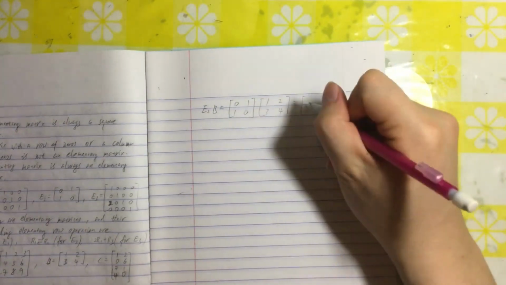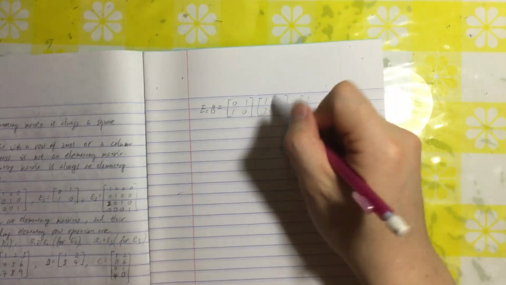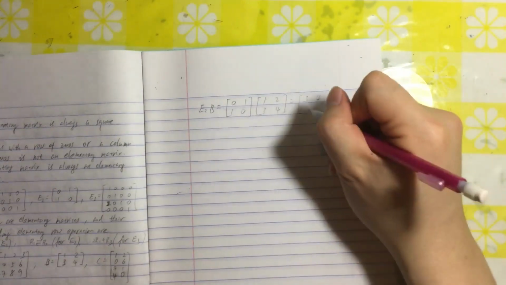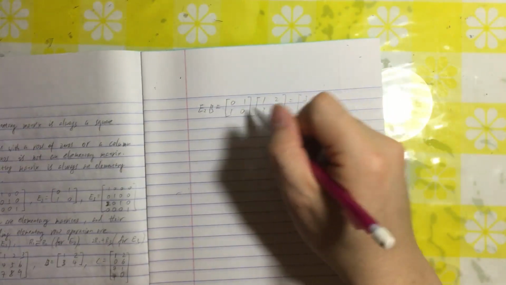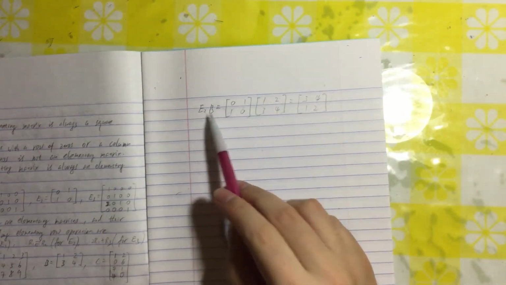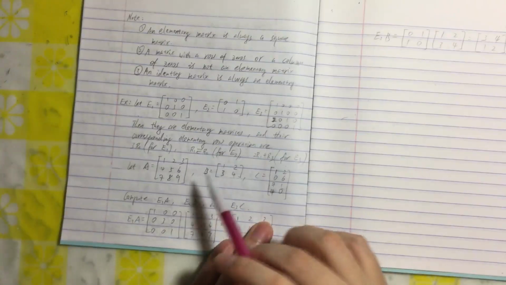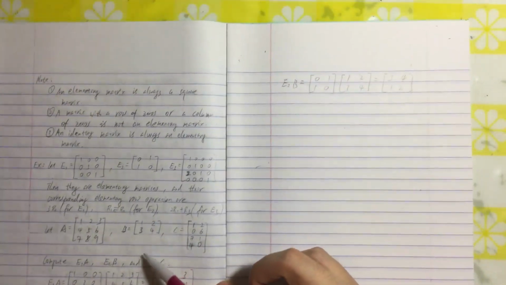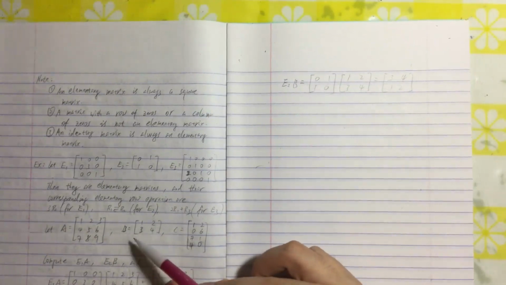Row times column, I get 3. Next, I get 4. Then I get 1, and I get 2. If we compare this matrix E2B with matrix B, do you see any relationship between these two matrices? If you don't see it, it's okay. Let's compute E3C.